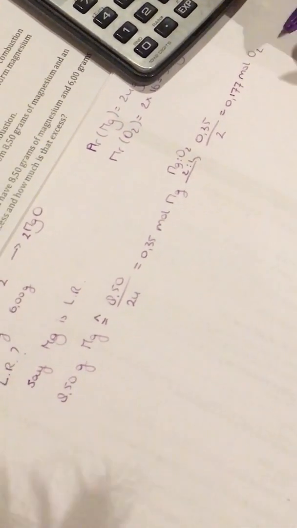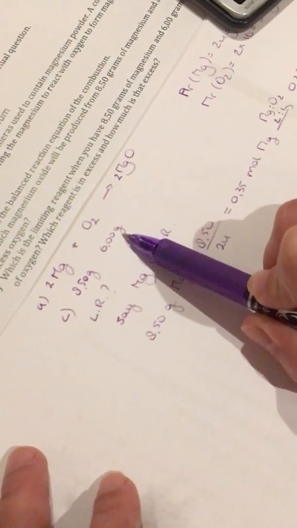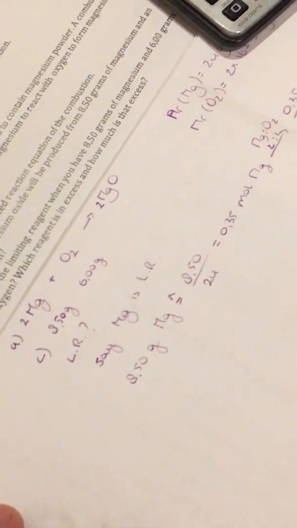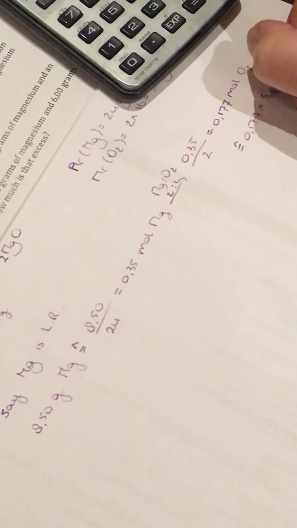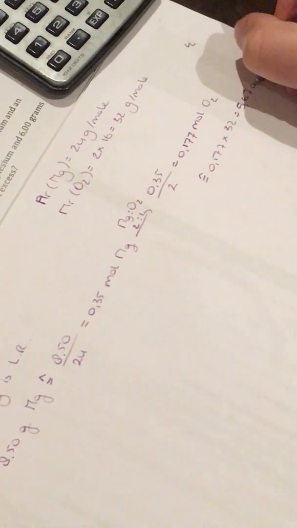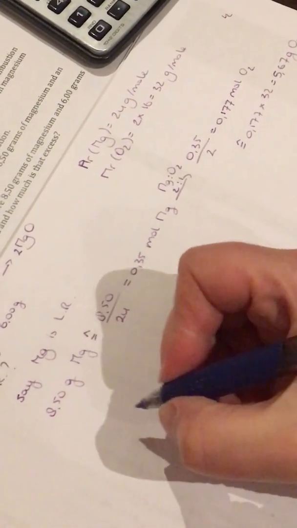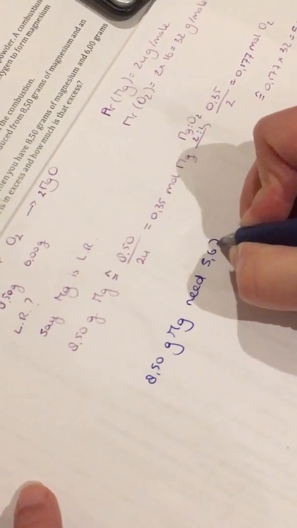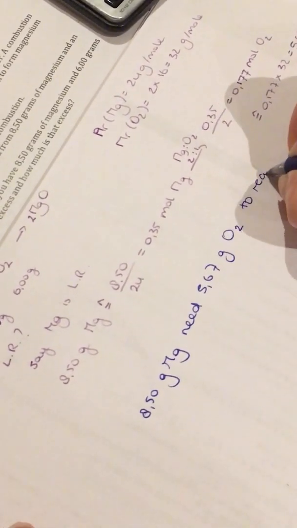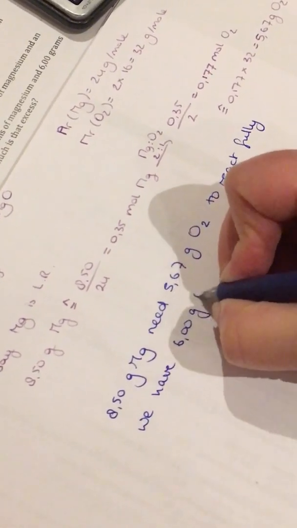Now, I still don't know if it's enough, so I have to go back to the amount of grams. Another possibility is to say, okay, how many mole is that 6 grams? It doesn't matter which way around you do. I'm going to now write that the 0.177 multiplied by 32, my MR value, equals 5.67 grams of oxygen. So what does this number actually mean? I'm going to just take another pen because this one is not writing anymore. It basically means that 8.50 grams of magnesium need 5.67 grams of oxygen to react fully. And we have 6 grams of oxygen available.